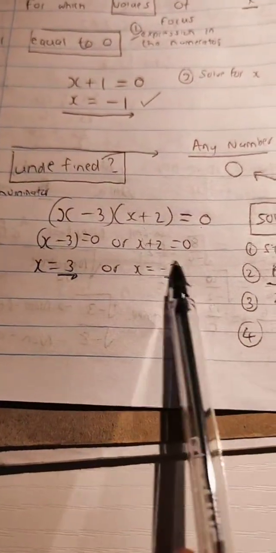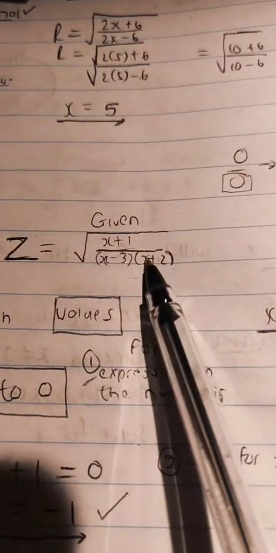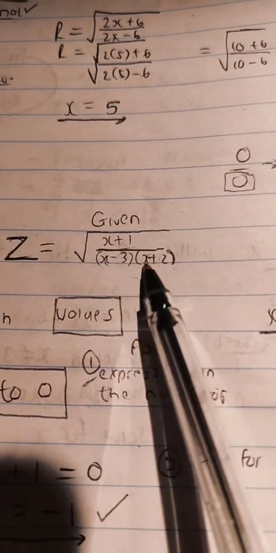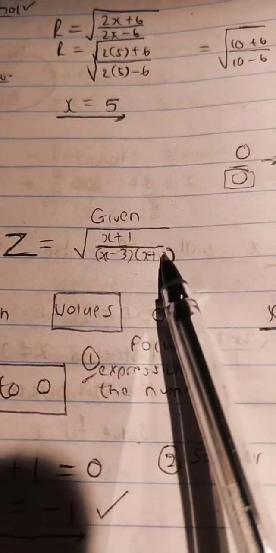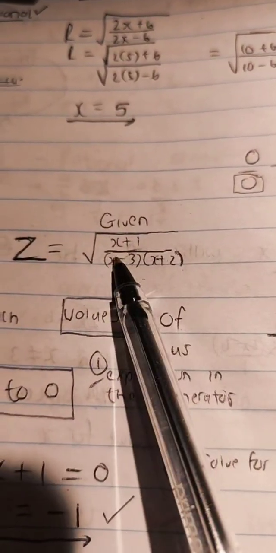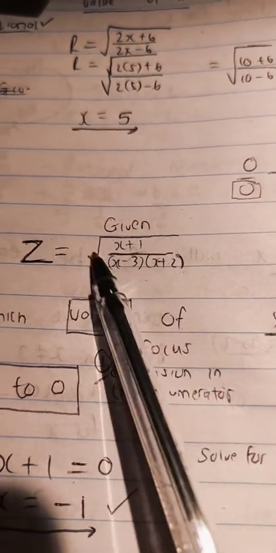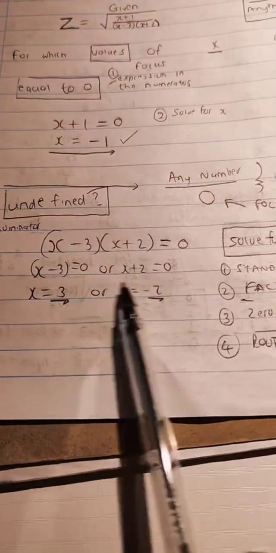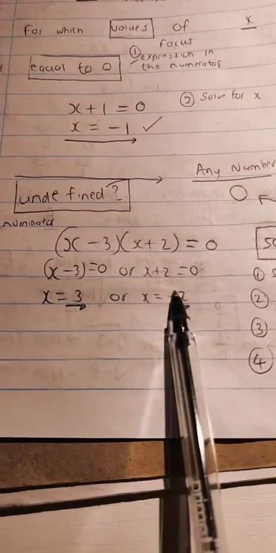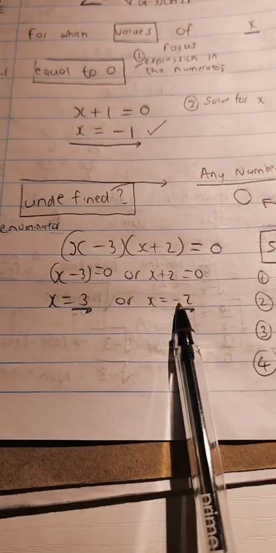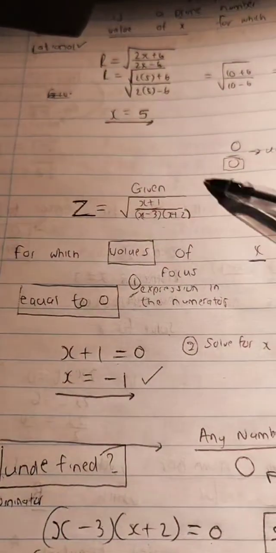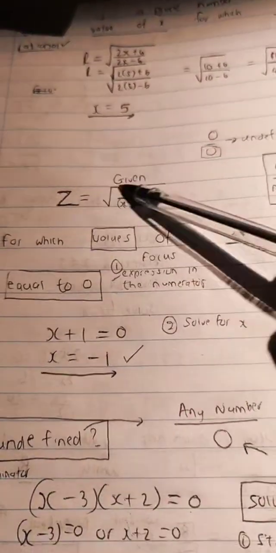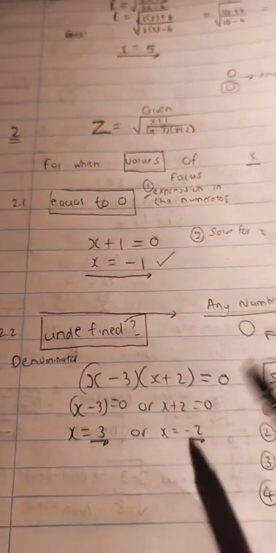Or if you take this negative 2, you substitute it in the place of x here, negative 2 plus 2 gives you what? Gives you 0. And then 0 times that will give you a what? A 0 in the denominator. So these two values both qualify in making the z here become undefined. Okay, so please guys, these two concepts are important.